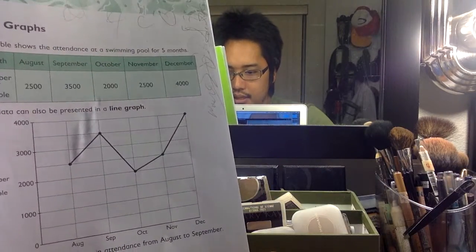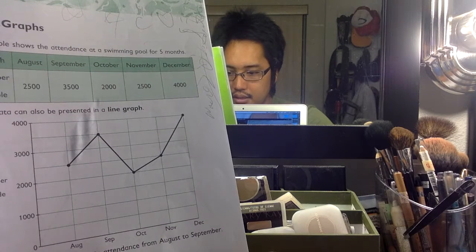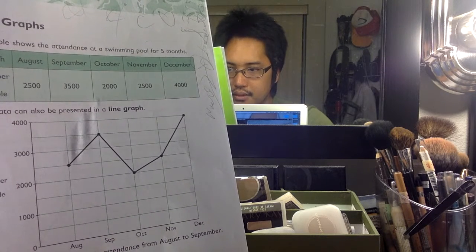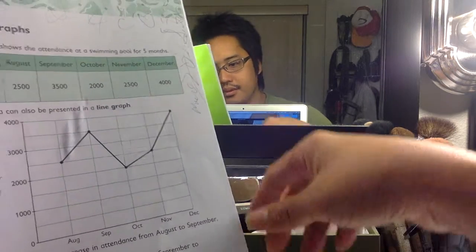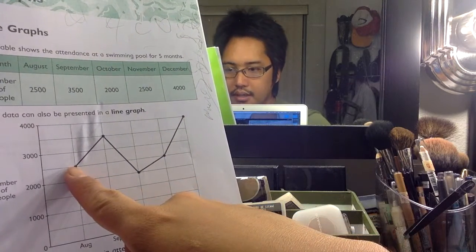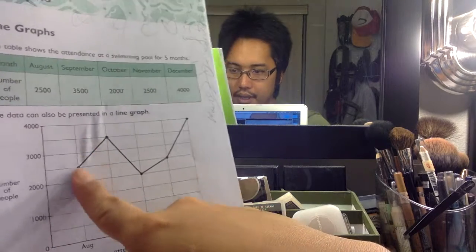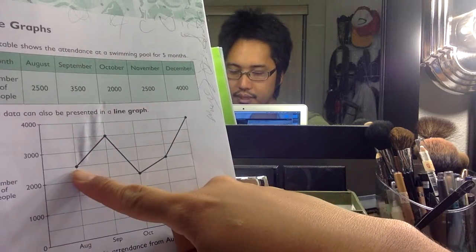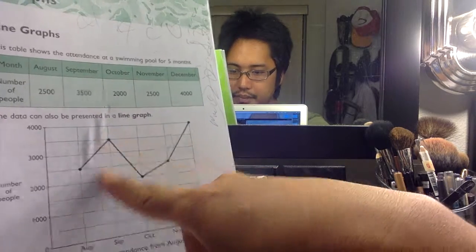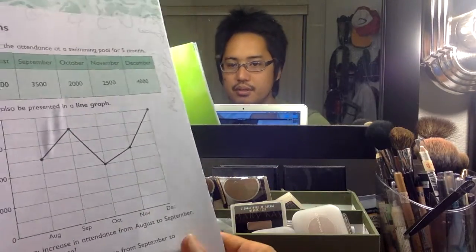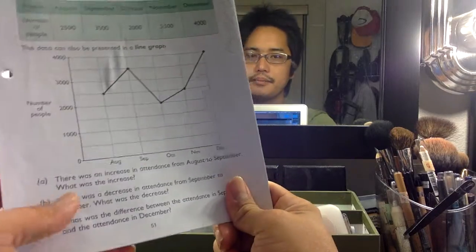There was an increase in attendance from August to September. What was this increase? From August to September, it went up. And by how much did it go up? Well, it went from 2,500 to 3,500, so it went up by 1,000. That's pretty simple, straightforward. Okay.